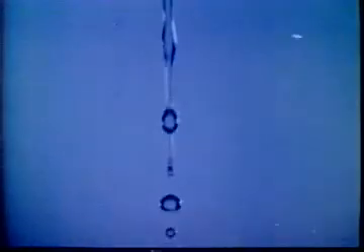Surface tension also causes the rupture of sheets of liquid. This soap film, being shown in slow motion, slowed down 300 times, will be touched by a pencil that has been dipped in alcohol.